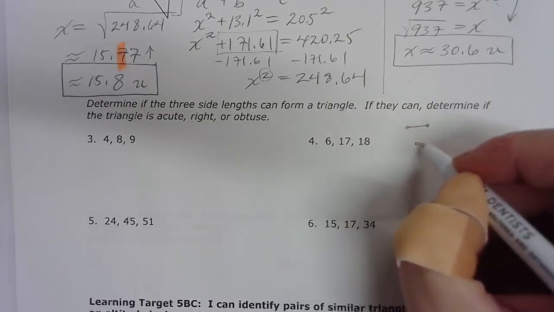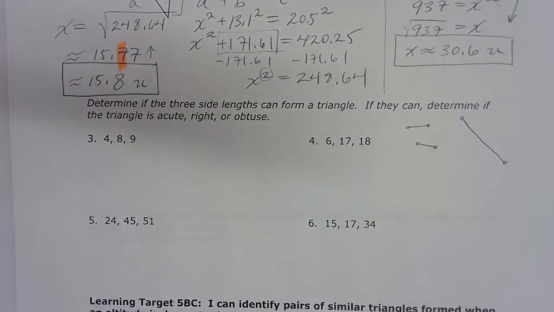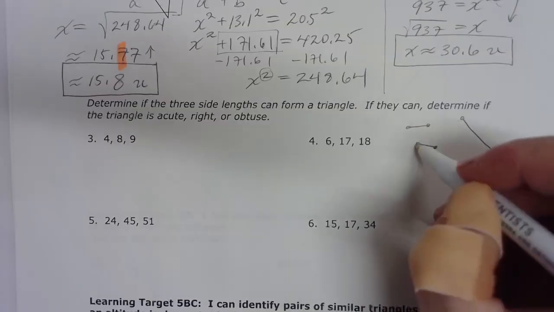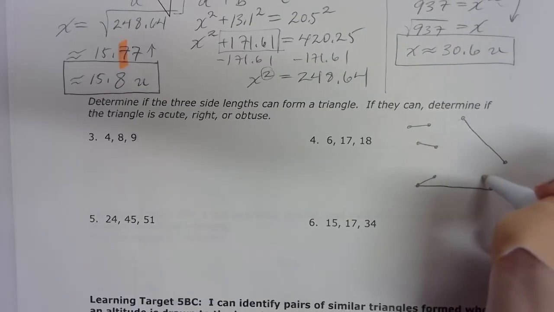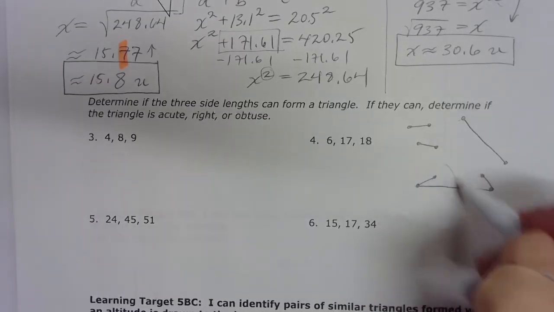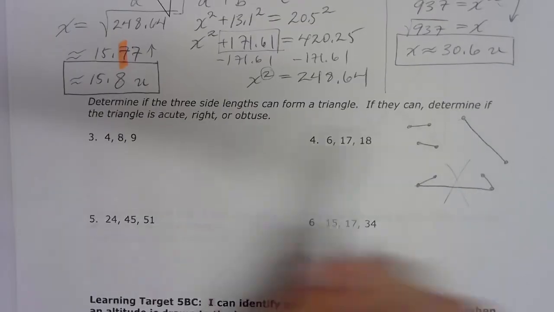If I had 2 extremely short sticks and one that was longer than both of them combined, if I try to make a triangle here by connecting the edges, right? These guys are not long enough to reach each other. So in this case, a triangle is not possible, you could say. Alright? So it's not guaranteed that these even make a triangle.